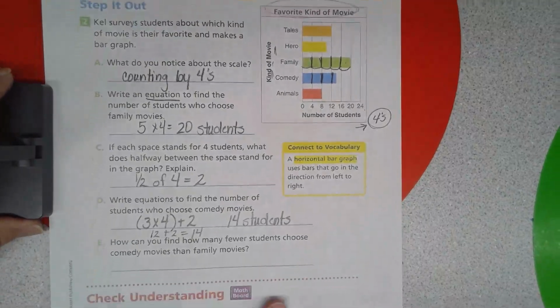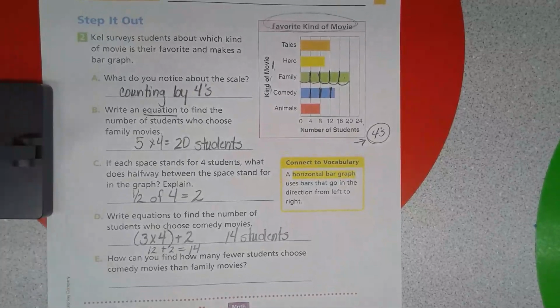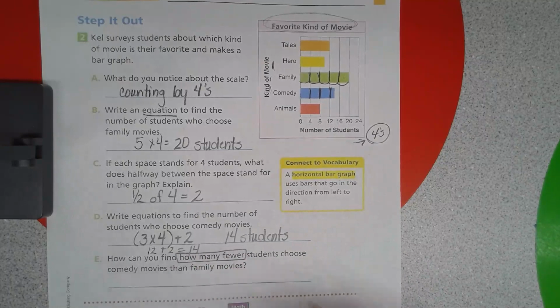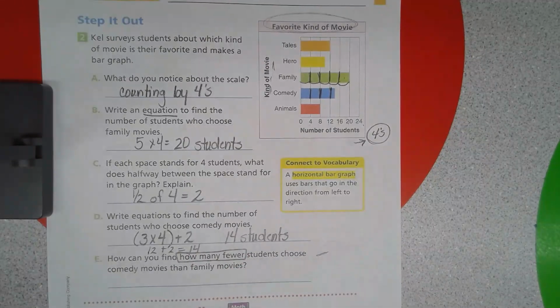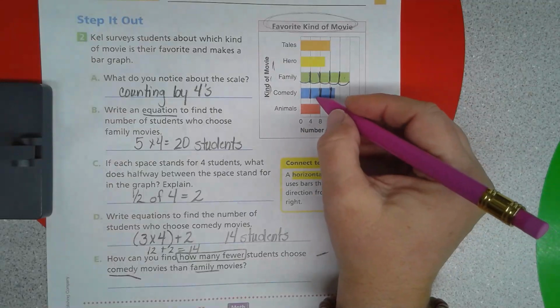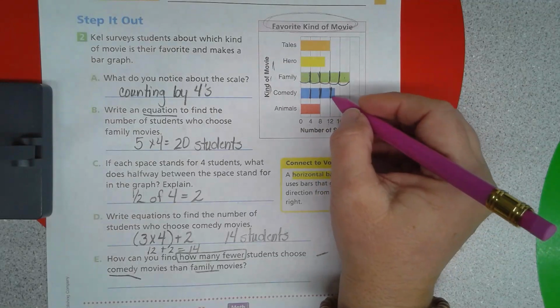All right, then how can you find how many fewer? There's our words. How many fewer? What does how many fewer mean? We're going to subtract. Choose comedy movies over family movies. So let's go back up here. Comedy movies, we said, was 14.